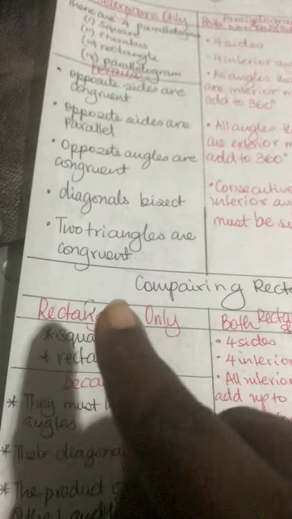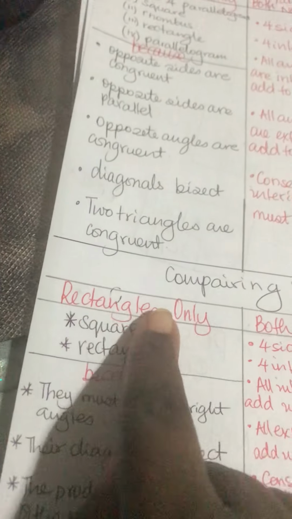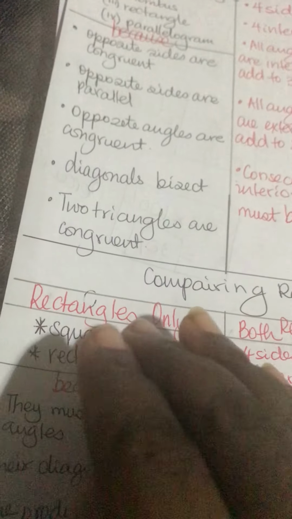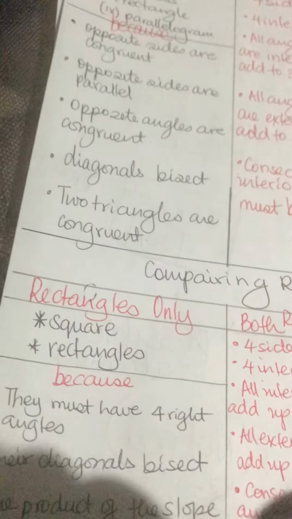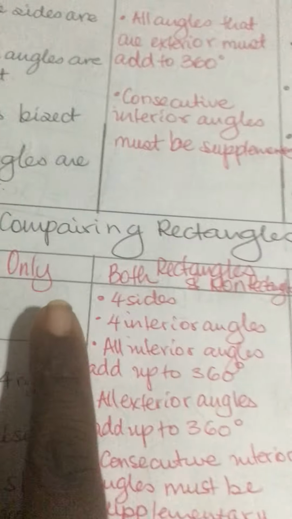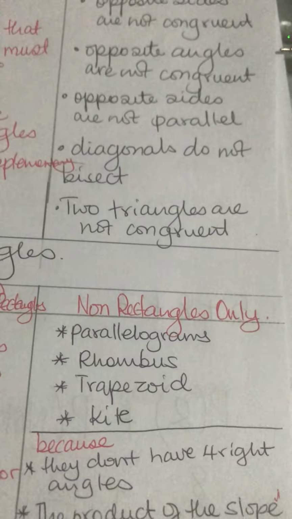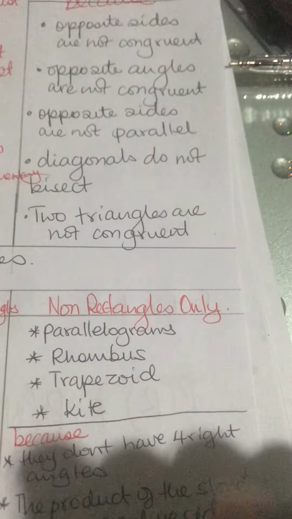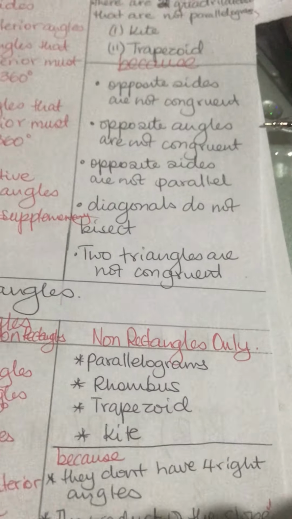All right, rectangles only. There are 2 types of rectangles: squares and rectangles. Those are the only 2 quadrilaterals that are rectangles. The rest are not rectangles. So parallelograms are not rectangles, rhombuses are not rectangles, trapezoids are not rectangles, and kites are not rectangles.